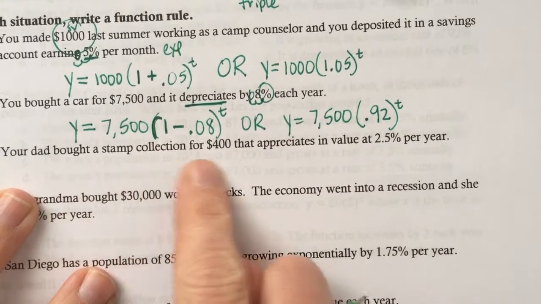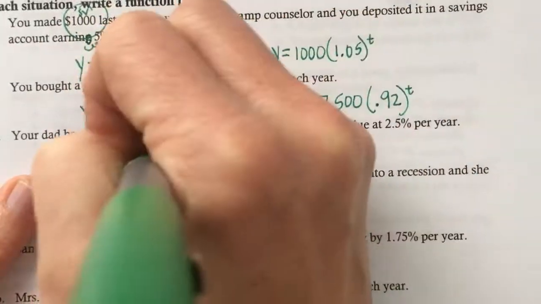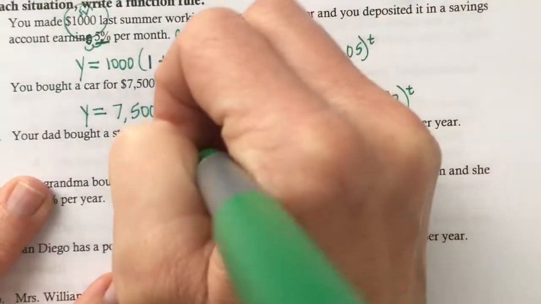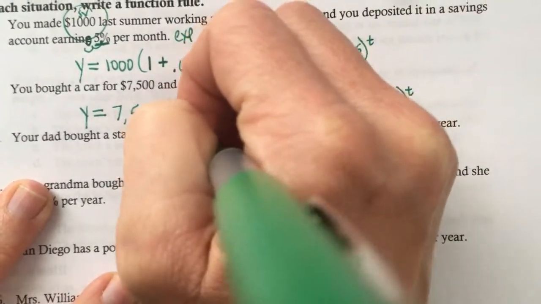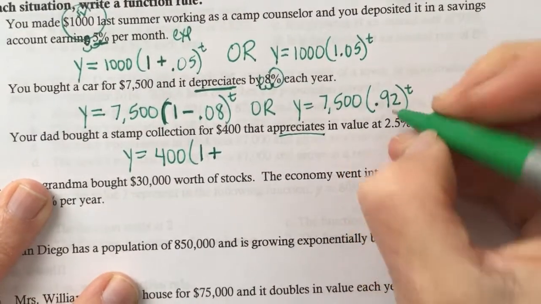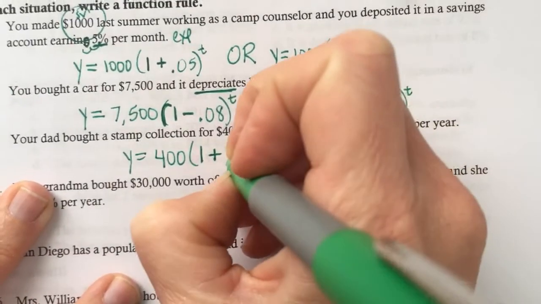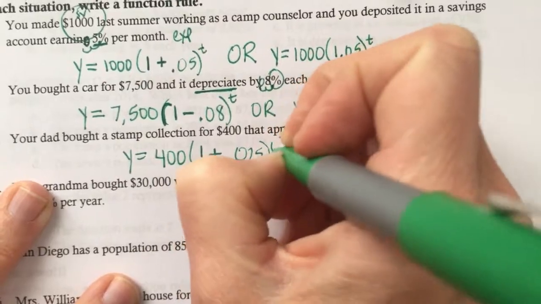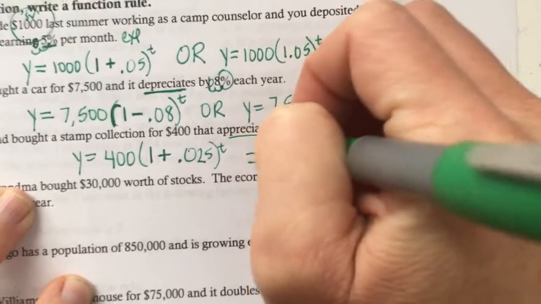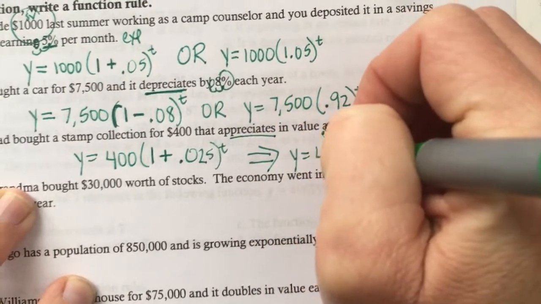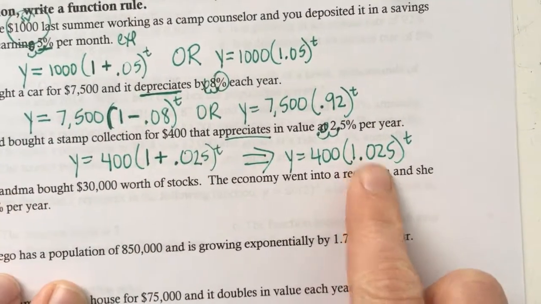Alright, your dad bought a stamp collection for $400 that appreciates in value 2.5% per year. So your starting value is 400, parentheses 1. You need to decide if it's plus or minus. Appreciates means it's going up, so I put a plus, and I'm going to move the decimal 2 places. It's right here, so I go 2 places. So that becomes 0.025 to the t. If I simplify that, it becomes y equals 400 times 1.025 to the t. If you add those, and you can use your calculator, you get that.